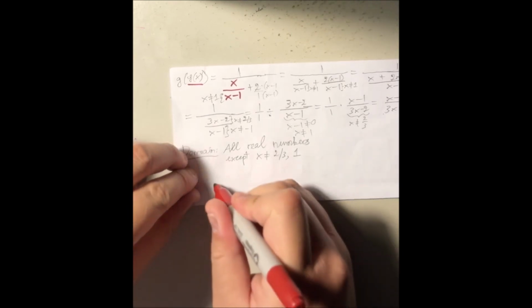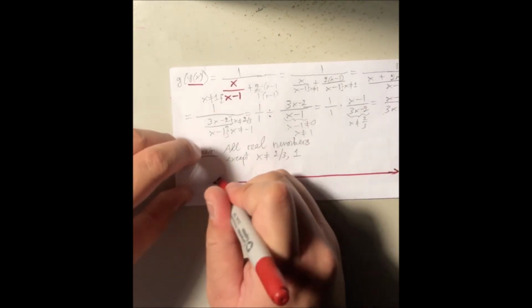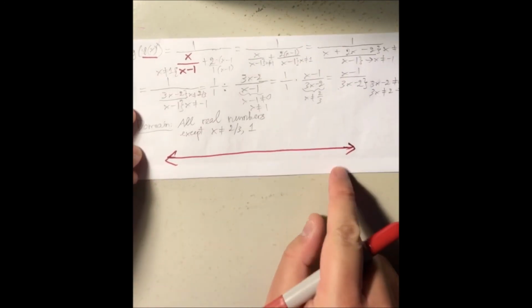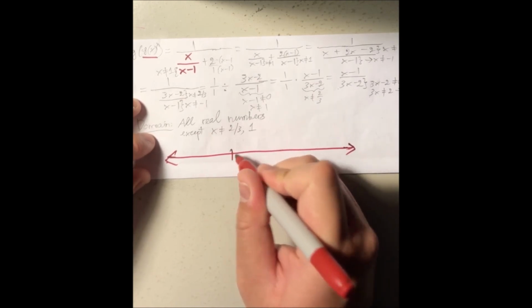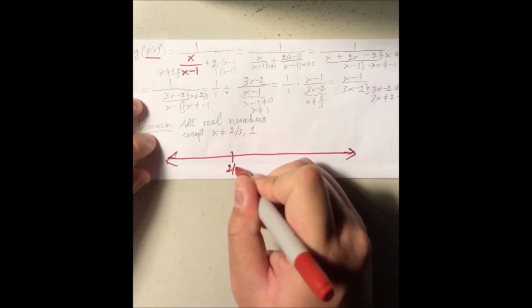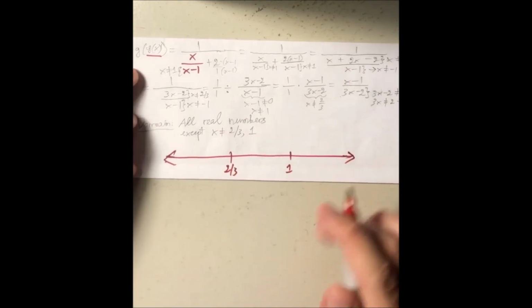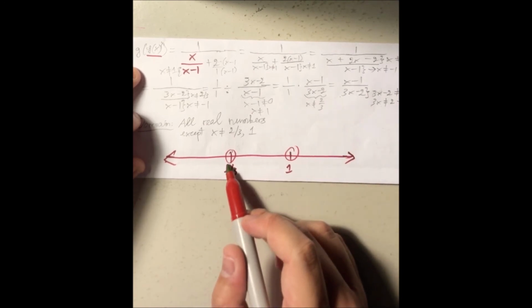So what is the interval notation for this? Well, same thing, sketch a number line. From left to right, negative infinity to positive infinity. Let's just say 2 over 3 is here. Let's say positive 1 is here. So going from left to right, we are excluding these two values.